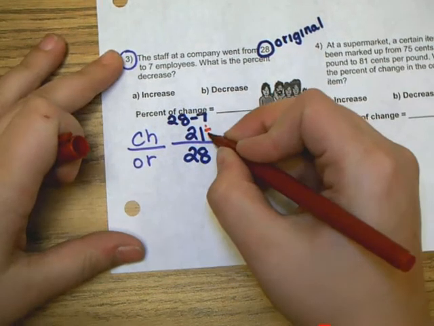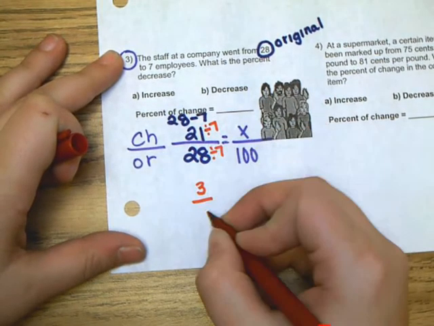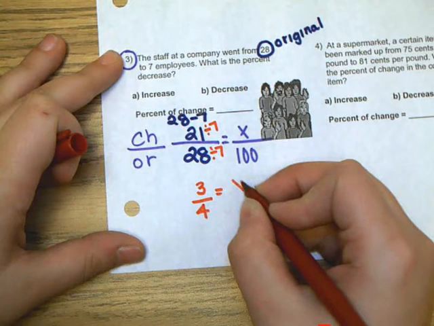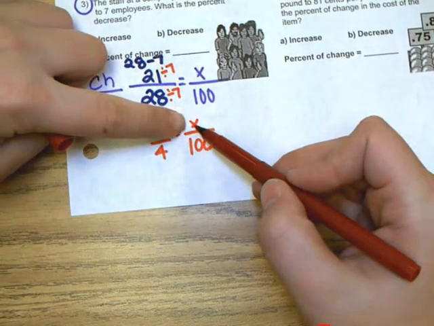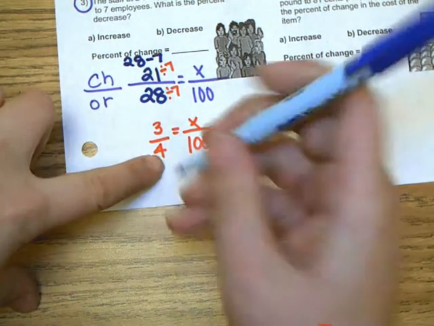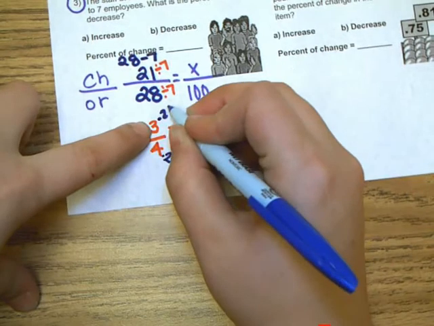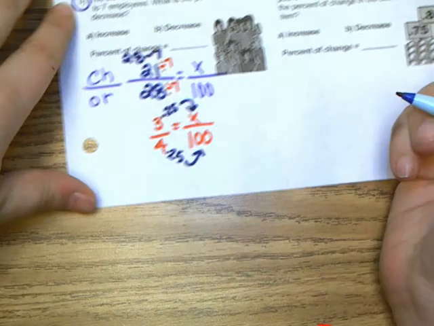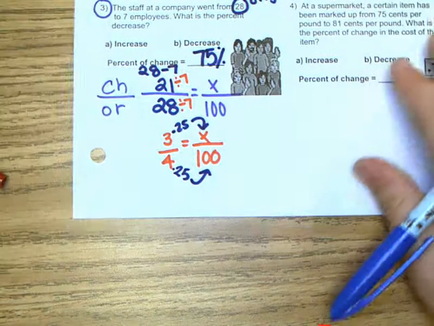So then we are going to simplify. Point to the x, go diagonal, and 4 times what is 100? So then 3 times 25 is 75%.